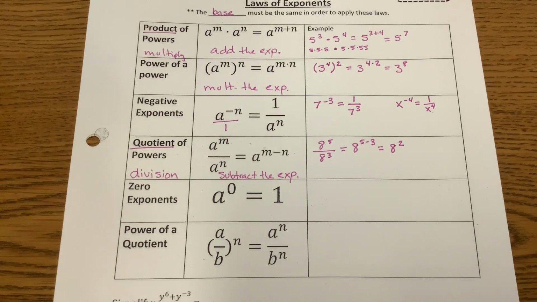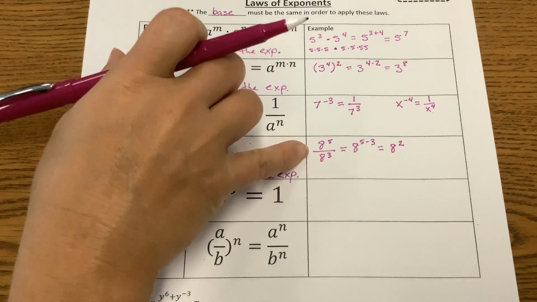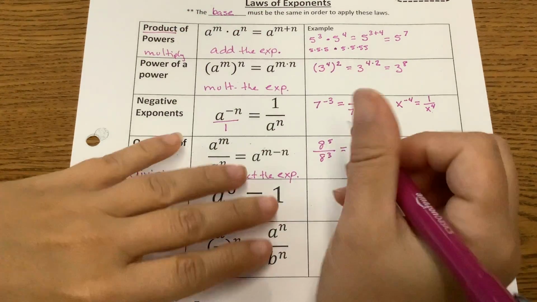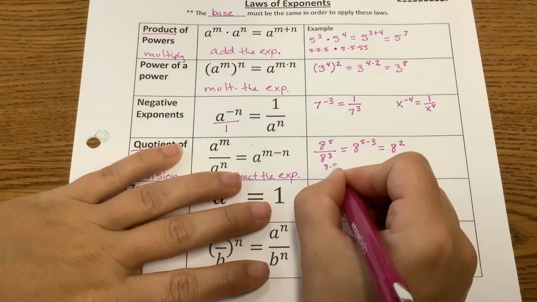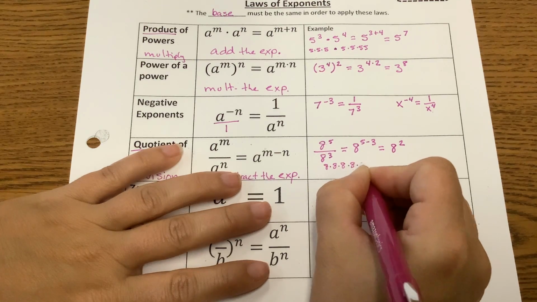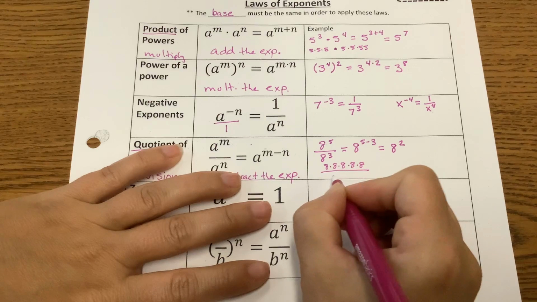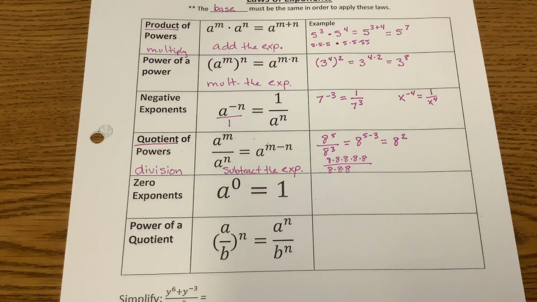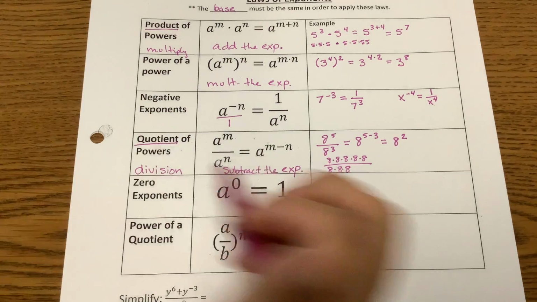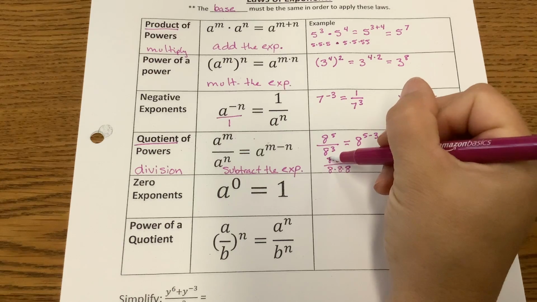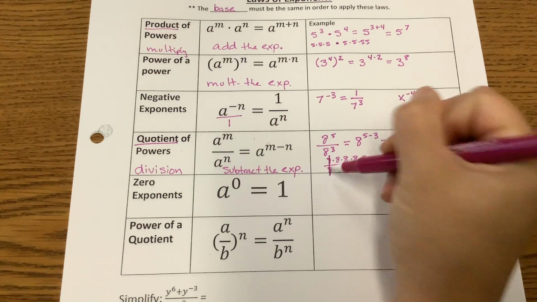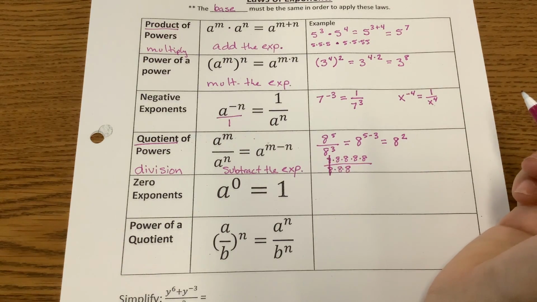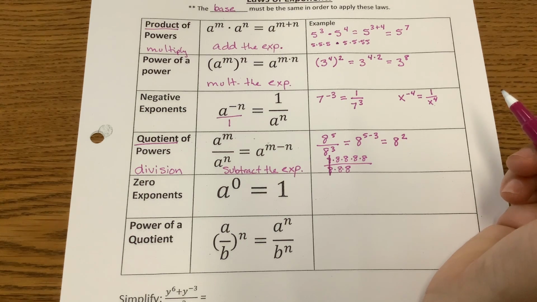And why that works, if you expand these to their factors, this is 8 times itself 5 times on the numerator, and 8 times itself 3 times on the denominator. And if you remember, whenever you learned to simplify fractions, you factored them, and then you found that if the numerator and denominator had the same factor, you could cancel them out, because a number divided by itself is always equal to 1.